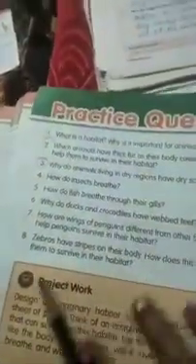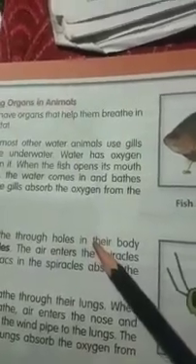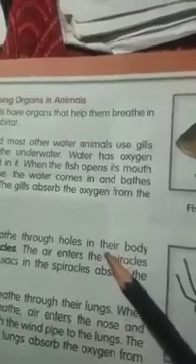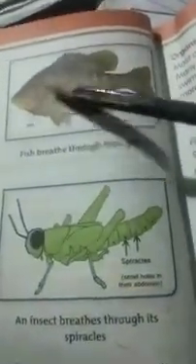How do fish breathe through the lungs? Here is the answer, right? Fish and other water animals use gills to breathe, right? Why? Water has oxygen dissolved in it. When the fish opens its mouth to breathe, the water comes in and bathes the gills. The gills absorb the oxygen from the water, right, children? That answer you have to write. Now the 4th and 5th answers you have to write neatly, and please complete these diagrams. Fish, draw the diagram, label the gills, and here also show spiracles. And next one, frog and earthworm, you have to show they breathe with the skin.